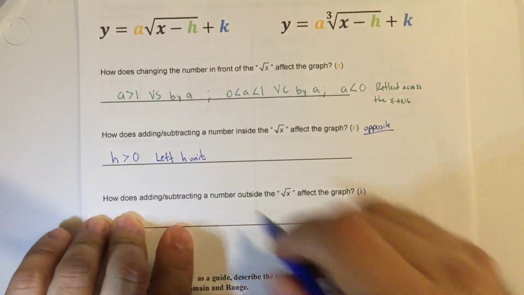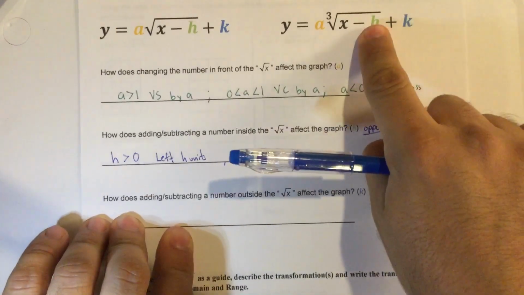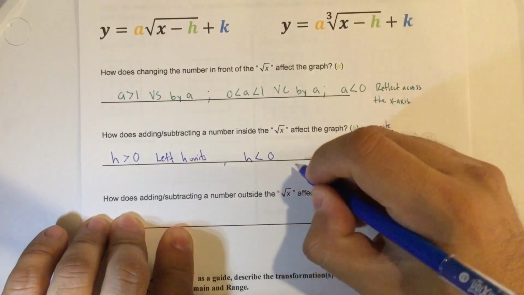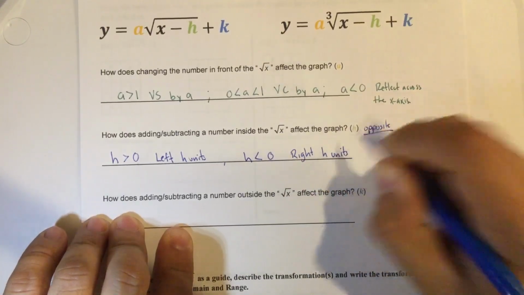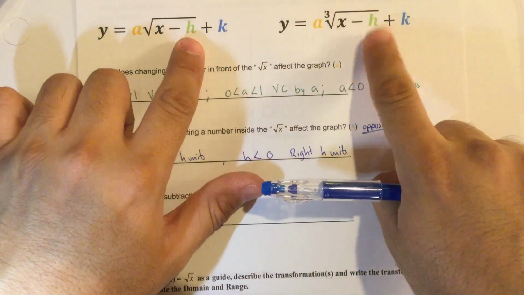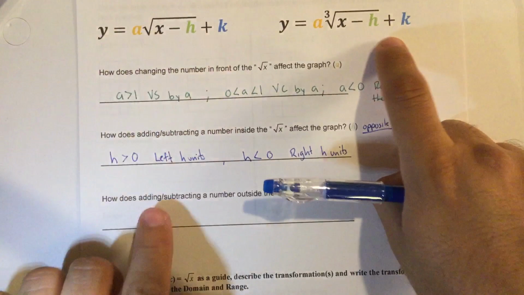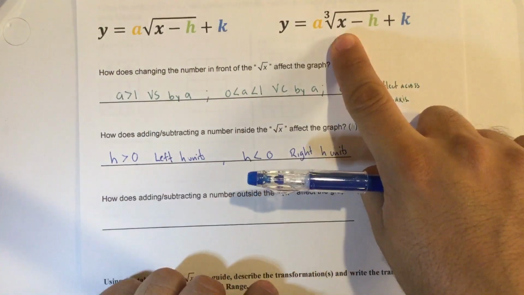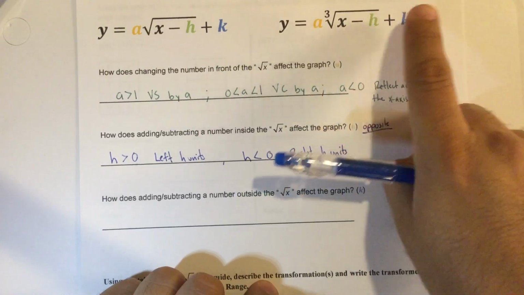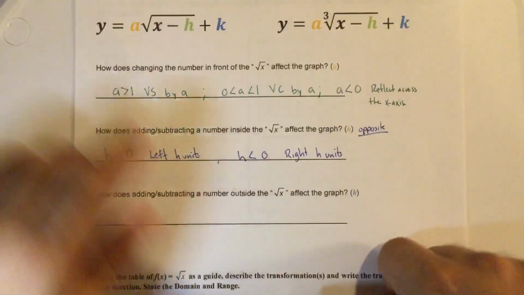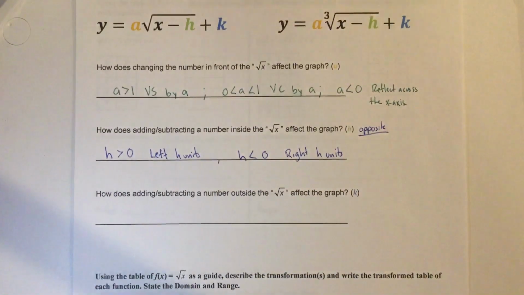All right. If I'm looking at the h value here, and this number is less than 0, it's the opposite, so it actually moves to the right h units. So once again, I'm comparing this number here, so it's the opposite of what I see. If I saw x plus 4, then it goes to the left 4 units. If I saw x minus 3, it's the opposite, so it's plus 3, so it goes to the right 3 units. So if it's positive, it goes to the left. If it's negative, it goes to the right.